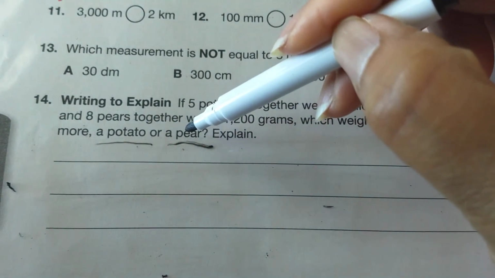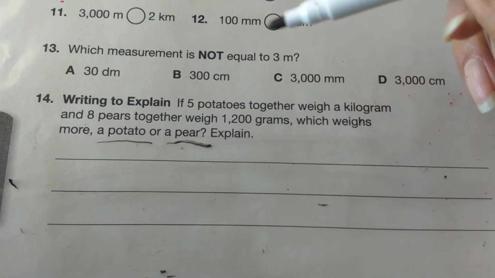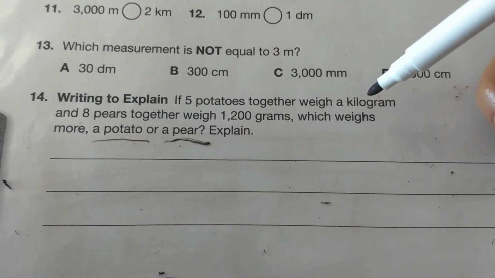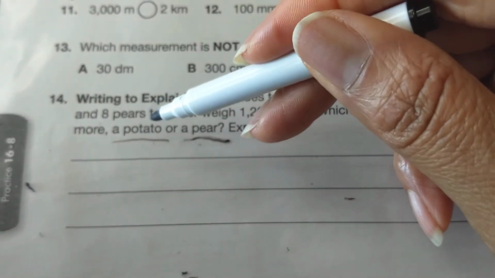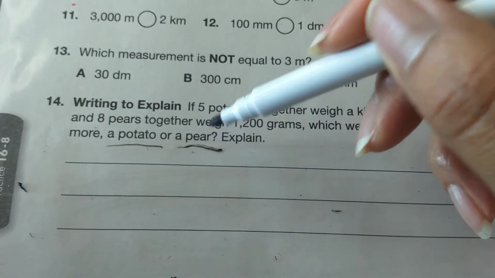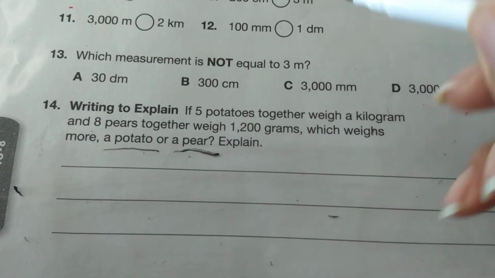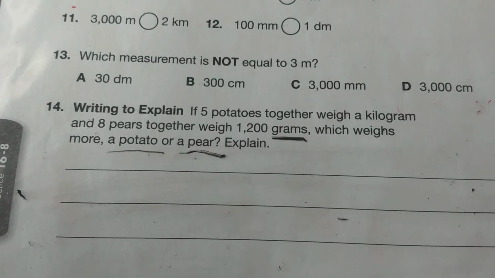They didn't ask for the total. They just want to know what each would weigh. So the easiest way to do this would be to change those kilograms to grams, and then we can compare which weighs more, a potato or a pear. But we're going to have to use it in what? Grams. Okay, so let's get started.